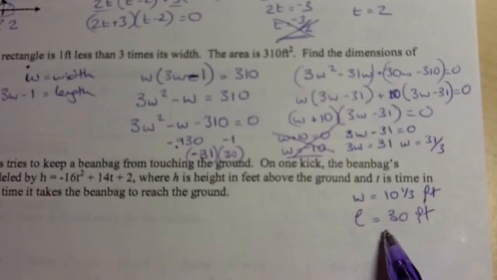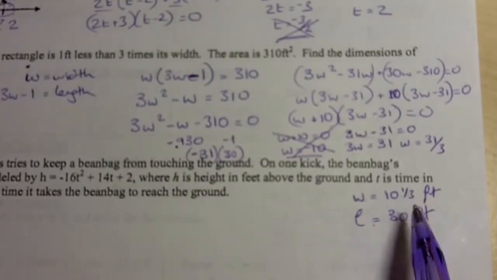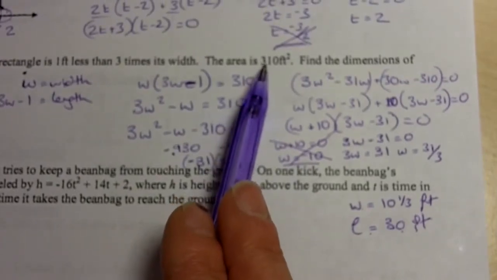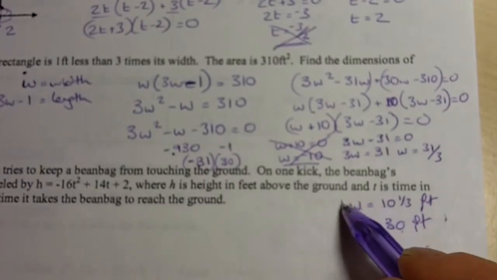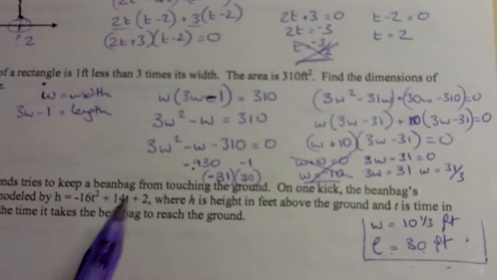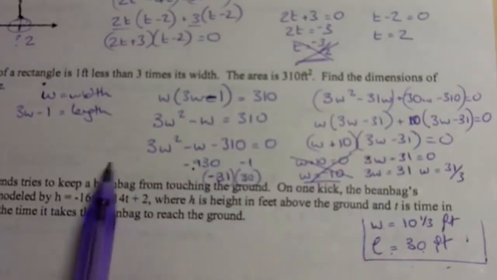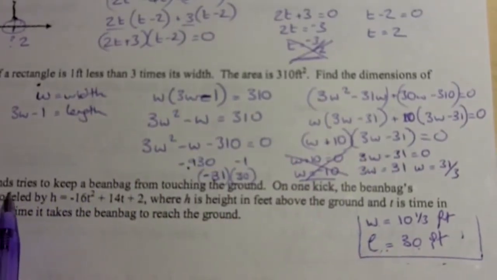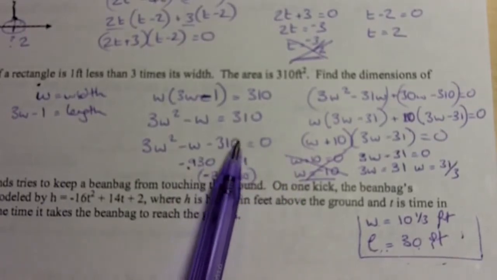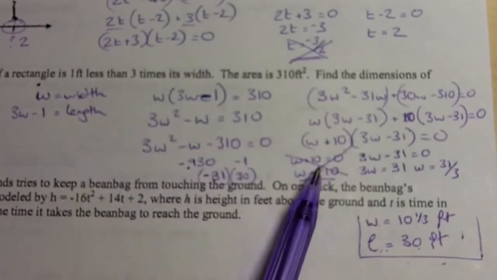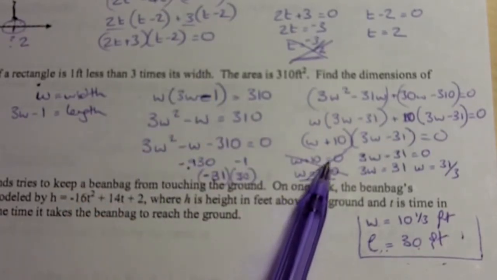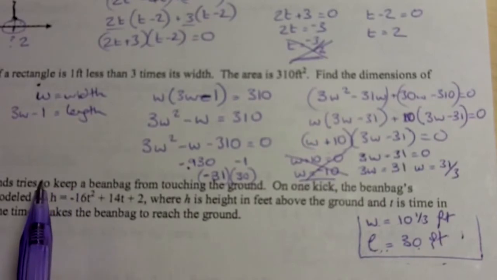So if I have a width of this and a length of that, I should be able to multiply these two together and get an answer of 310 square feet. And that's how you would check that you've got the right width and length. So there we have it. Width is that, length is that. You might want to go through this carefully to make sure that you've understood the technique, but it is just plain old factoring. Might be nasty, but it's plain old factoring. Often with these word problems, you're going to be throwing out one of the answers and then focusing on the one that you have remaining.